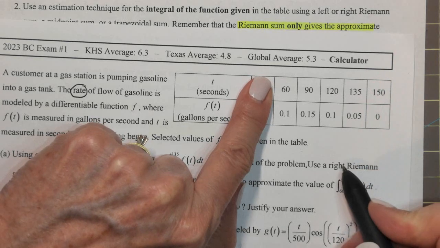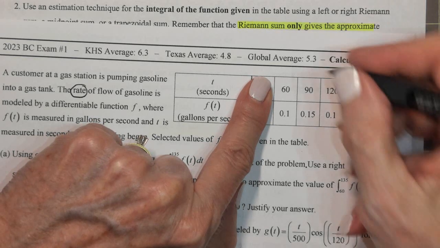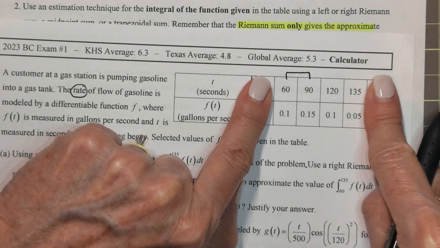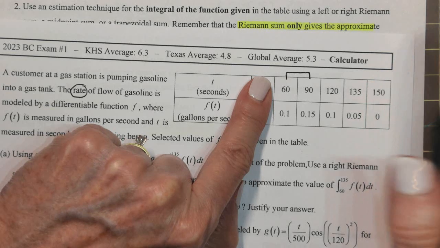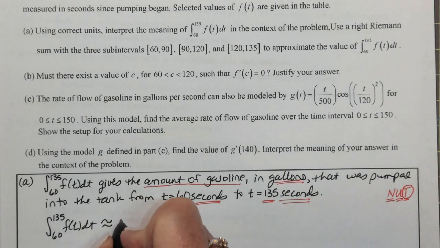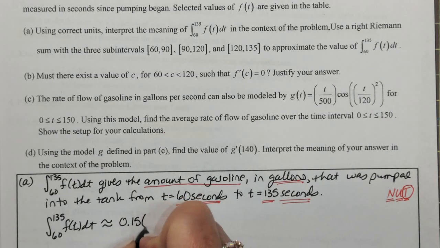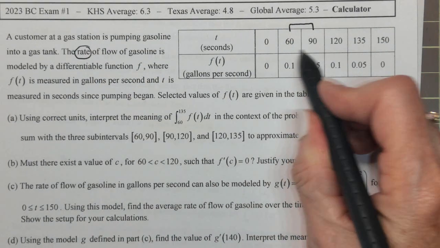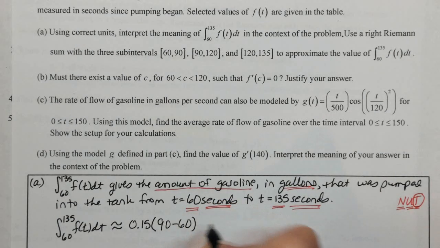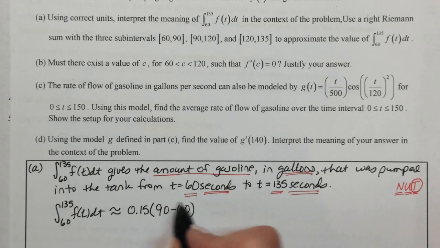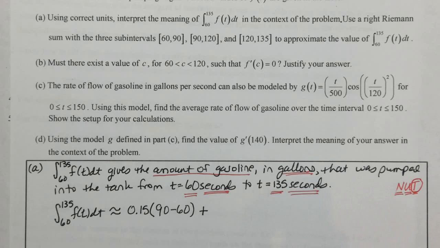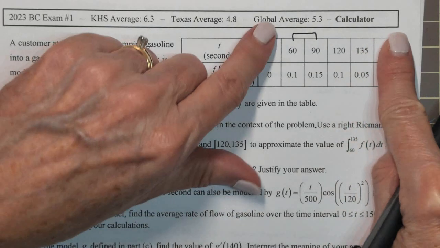So we're using a right-Riemann sum. So the first ordered pair, the first set of points, are those two. The right F value is 0.15. So 0.15 times the change in time, 90 minus 60. If you want to, you can write that as 30. But that's the only simplification you can do in these problems. So that takes care of those two.